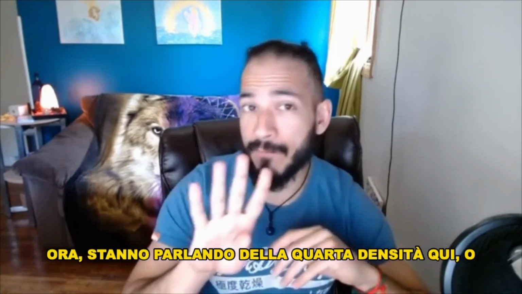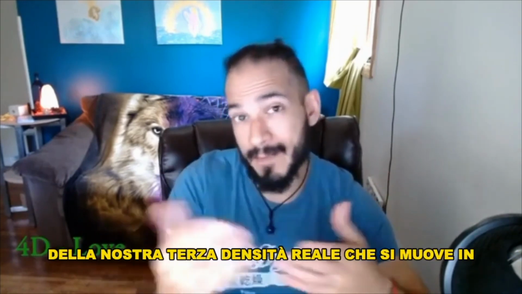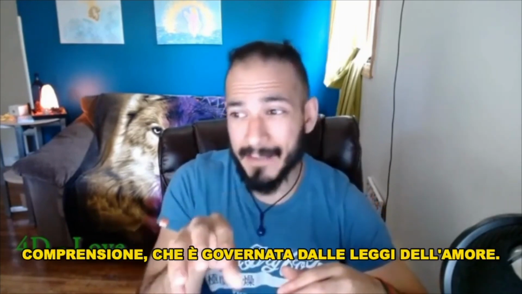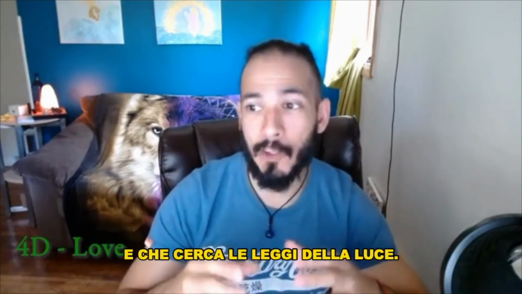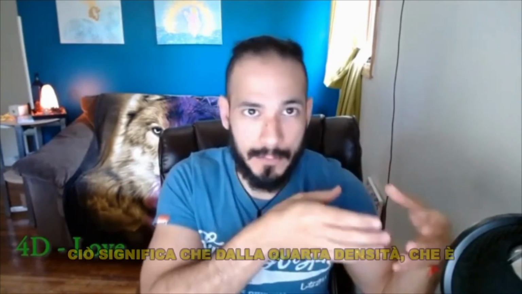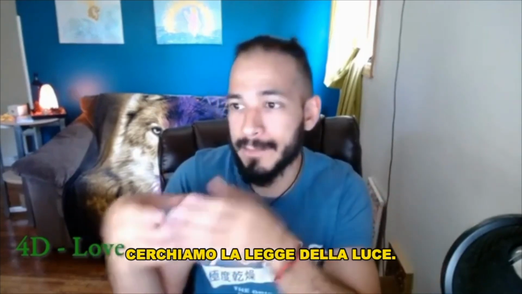Now, they're talking about fourth density here, or actually our third density moving into fourth density, which is understanding, the dimension of understanding, which is governed by the laws of love. That's fourth density, where we're heading right now, and which seeks the laws of light. This means from fourth density, which is the density of love and understanding, we seek the law of light.